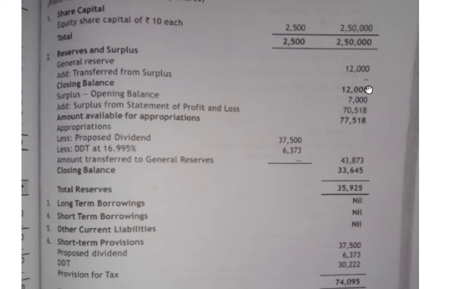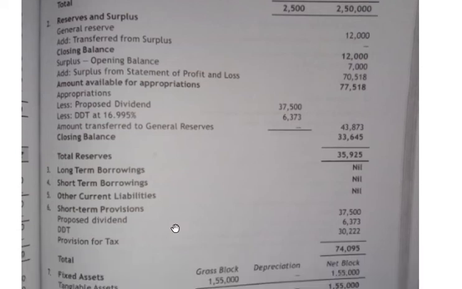So 12,000 is your closing balance of reserves, plus your closing balance of surplus is 33,645. Total you get 45,645. They've calculated it wrong. The correct amount is 45,645. Moving on to long term borrowings, nothing is there. Short term borrowings, nothing is there. Other current liability, we do not have anything.